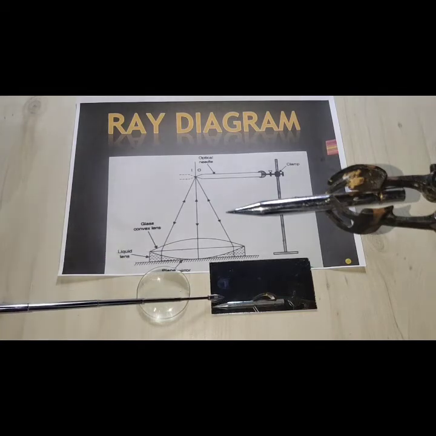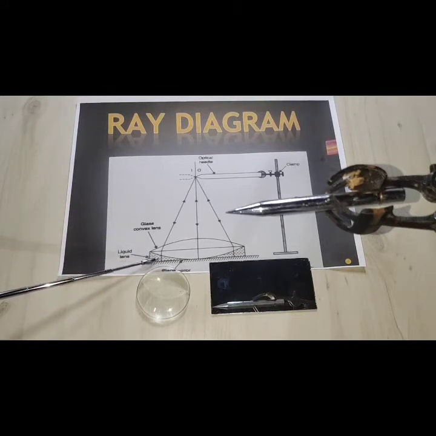So this is the corresponding plane mirror. In the first part of the experiment, we are not considering the liquid. We are finding only the focal length of this glass lens denoted by small letter f, subscript 1.